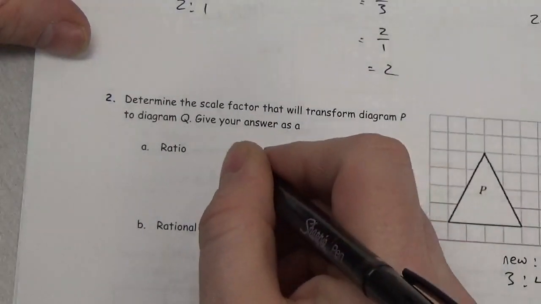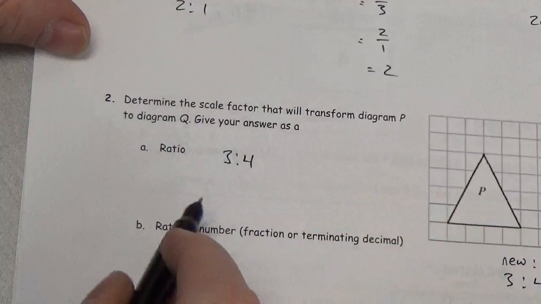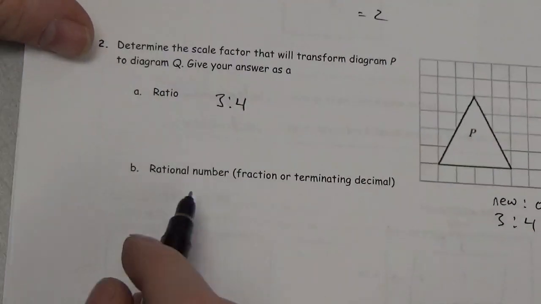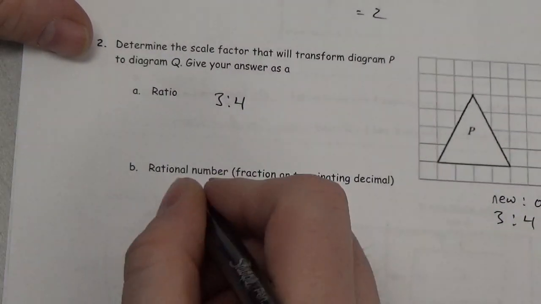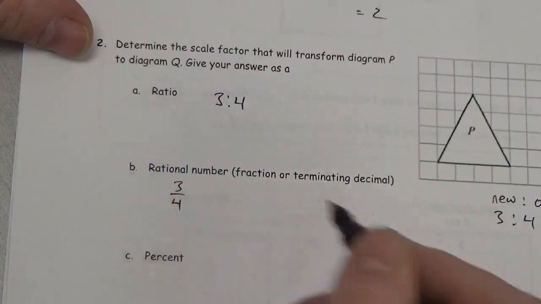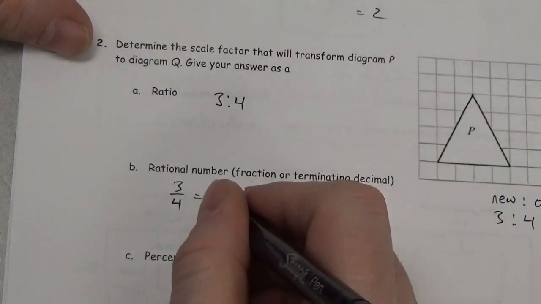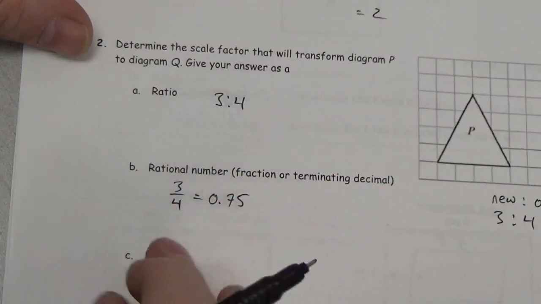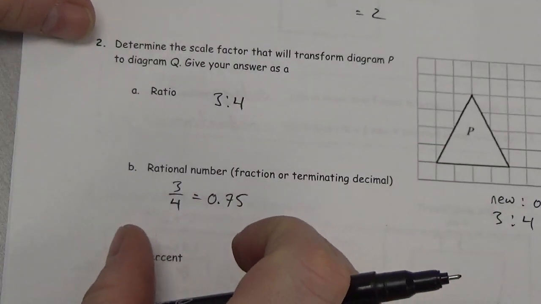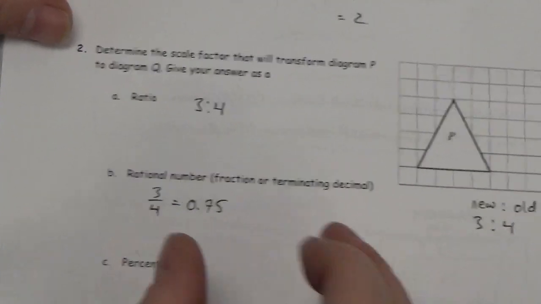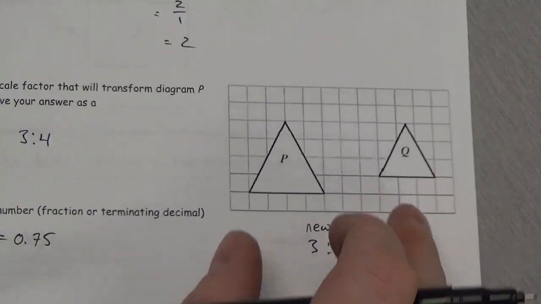So as a ratio, I would write that as 3 to 4. As a rational number, that would be 3 over 4, or a terminating decimal, I know that that's 0.75. So right here is where I see most clearly that this is going to be a reduction. I can tell by looking at the diagram that Q is smaller.